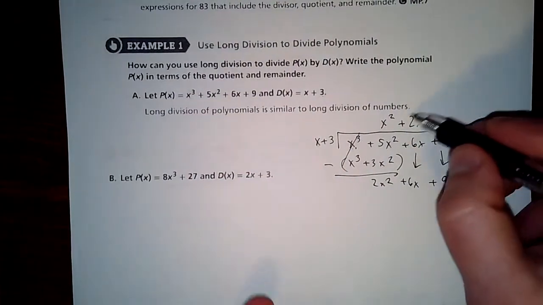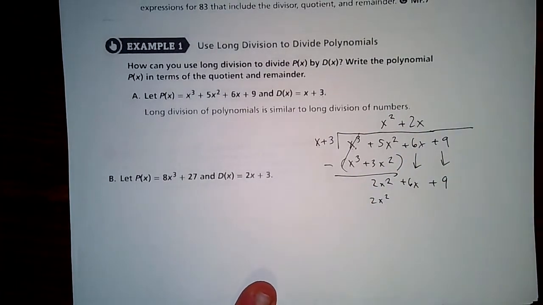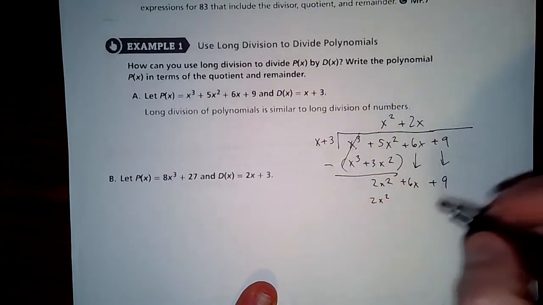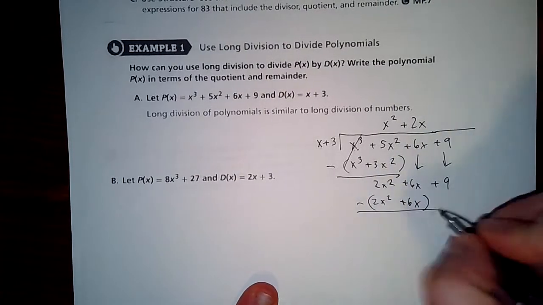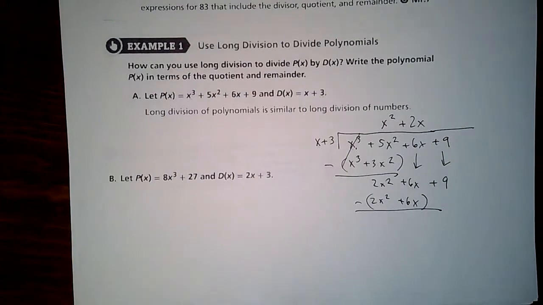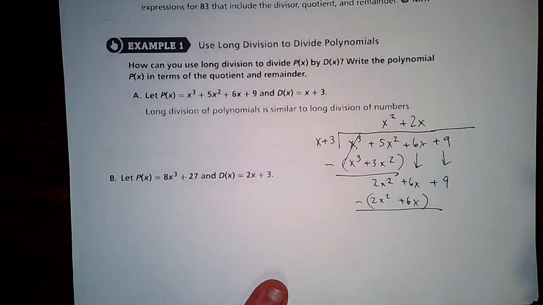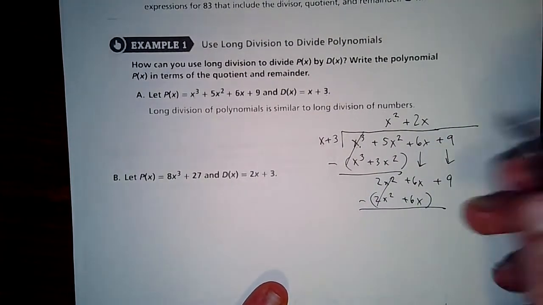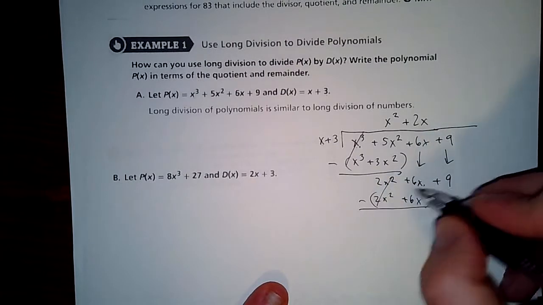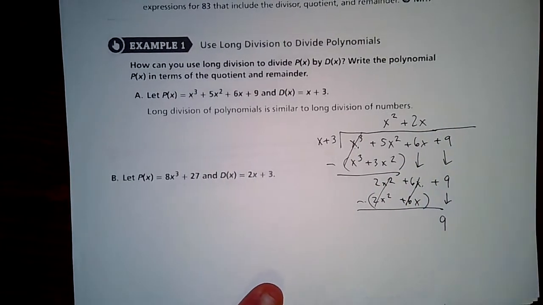All right, so now take your 2x and multiply it by this. Again, the first term should always match. You've designed it to do that. And then 2x times 3 would be a plus 6x. So we, just like last time, are going to subtract it. I would really recommend setting it up with parentheses like this. It's going to help you remember that, okay, I need to subtract both terms. So 2x squared minus 2x squared obviously cancels out, but also 6x minus 6x also cancels out. And so we're just left with 9.